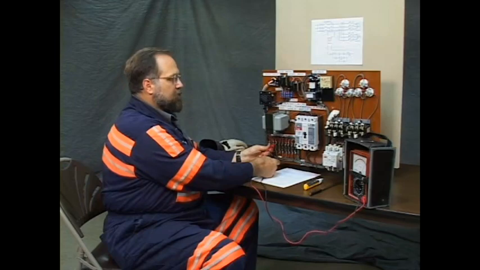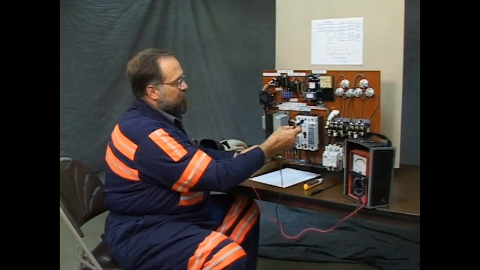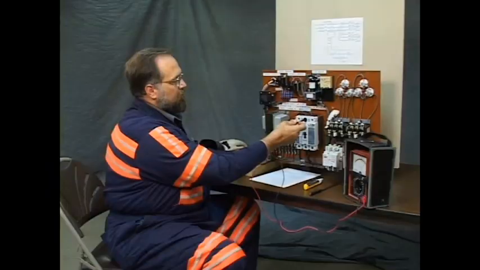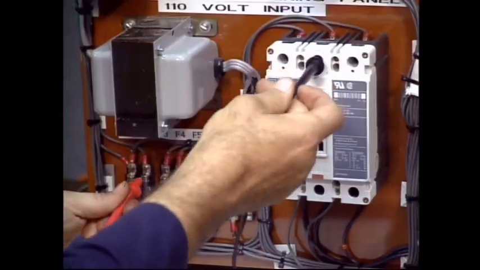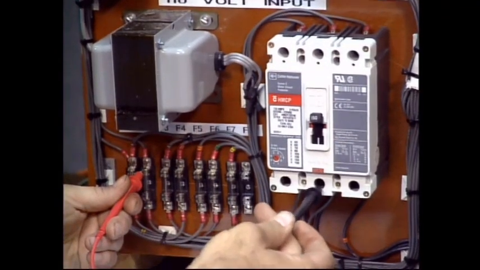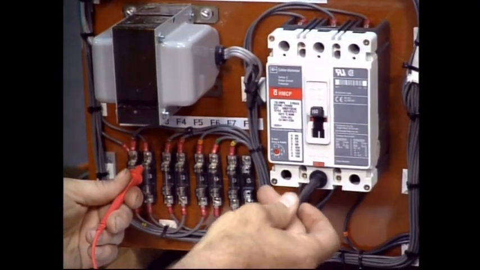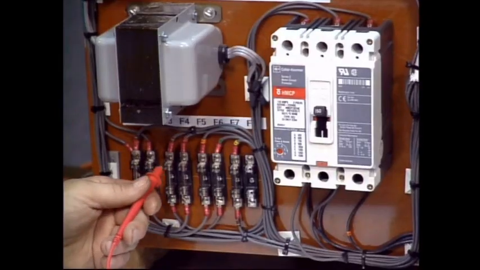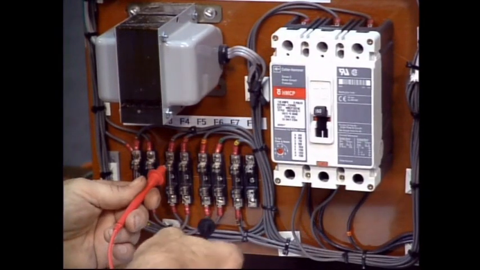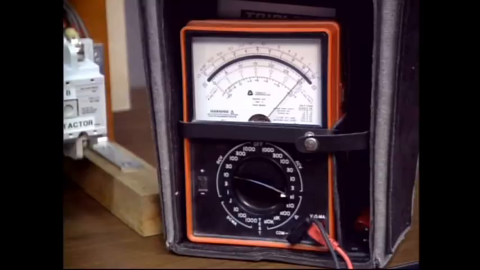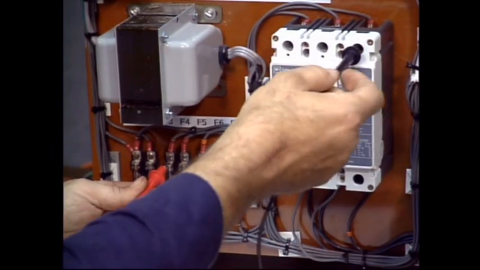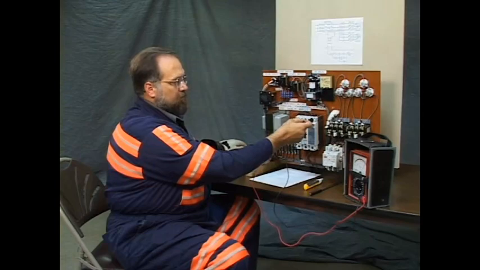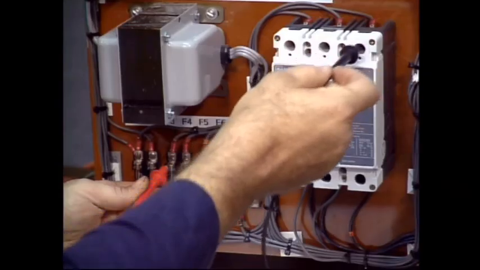F2 fuse. It's good. To the line side of 1CB, through 1CB to the load side. That's good. Now for number 3, phase 3. The fuse reads good. No resistance there. Line side of 1CB is good.